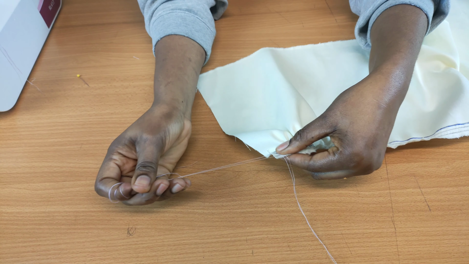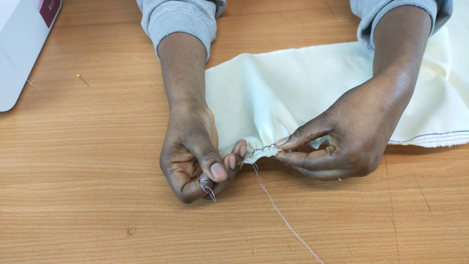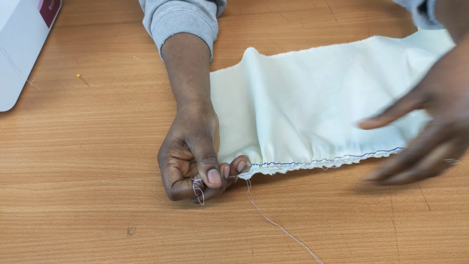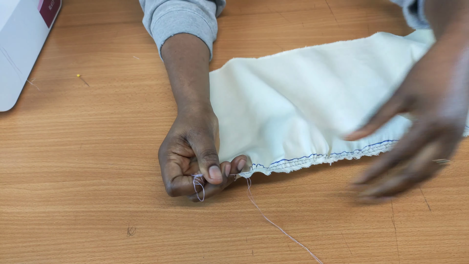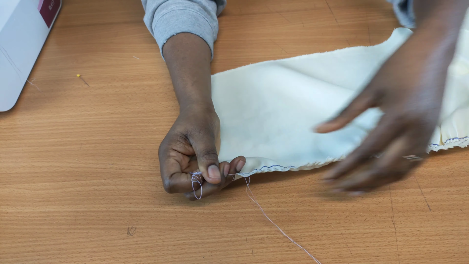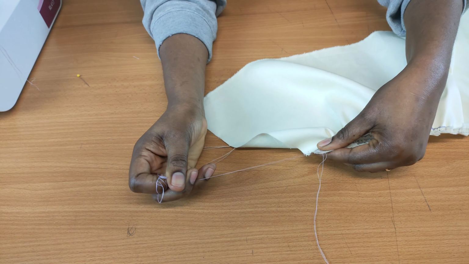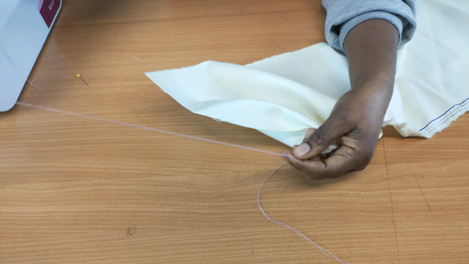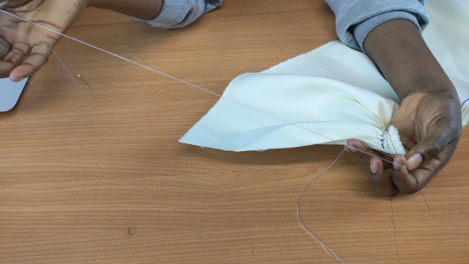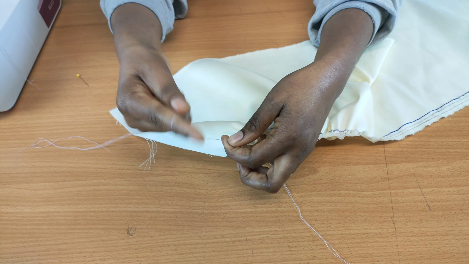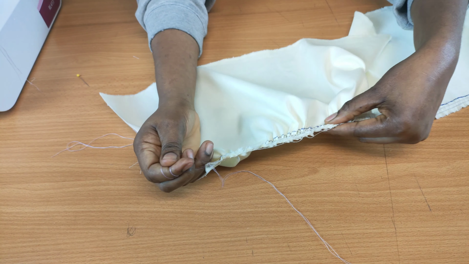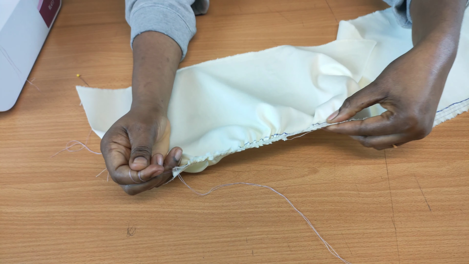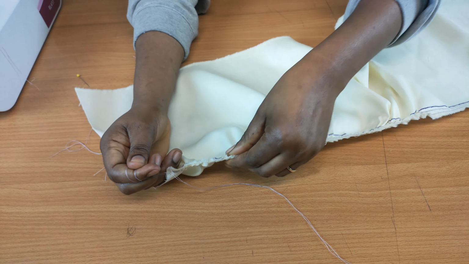So pull and push, and you push and you push. So this is the movement that creates your gathers for you. And as you see, the more I pull, the more the tail of my thread becomes longer. So I'm just getting my support again, pulling and pushing.